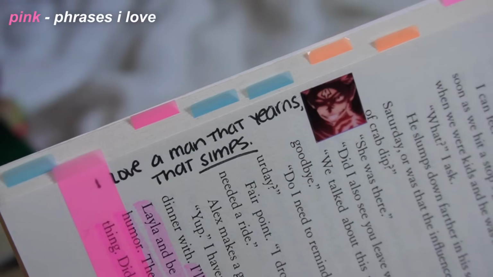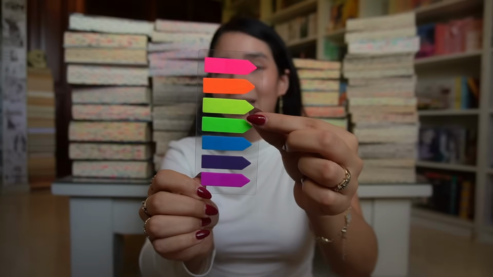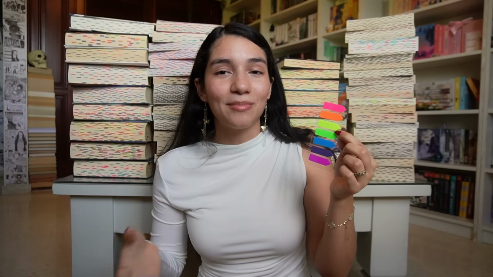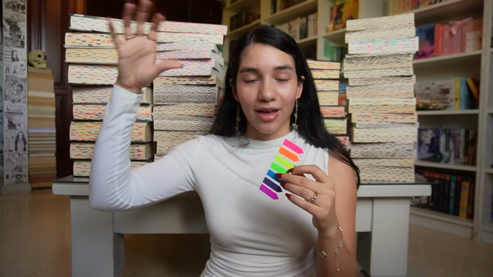Pink is for quotes and moments that I love. Orange is for funny moments. Yellow, I don't really use yellow because I don't like how it looks on my books, and honestly, I don't need that many categories. Yellow is more so whenever I want to mark my 50 pages, because I usually try to read a certain amount of pages every day, so I do mark them, and I use the yellow tab for that because that's usually the one that I have the most of.